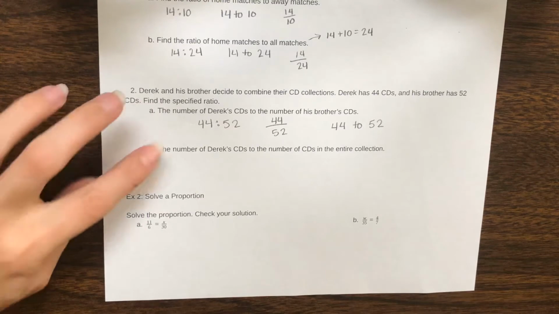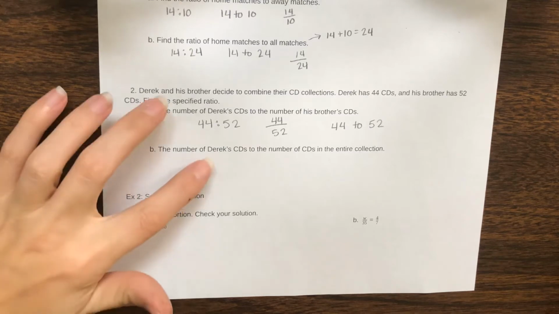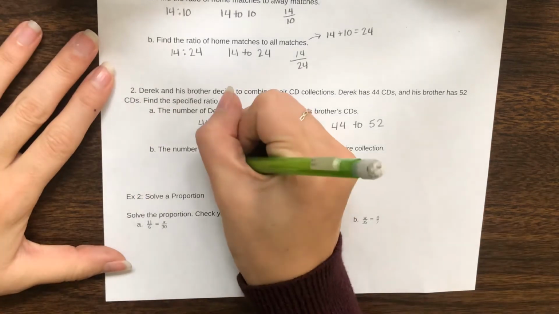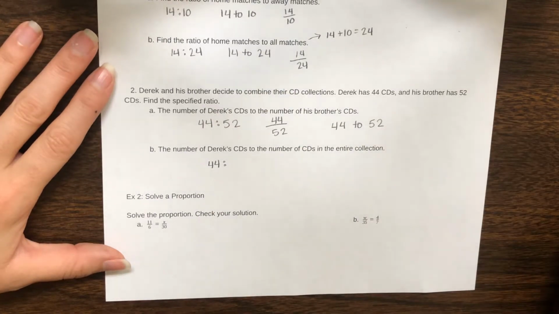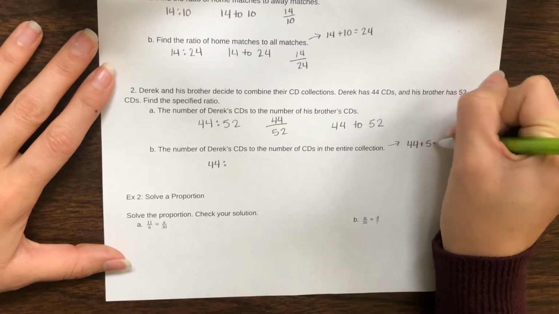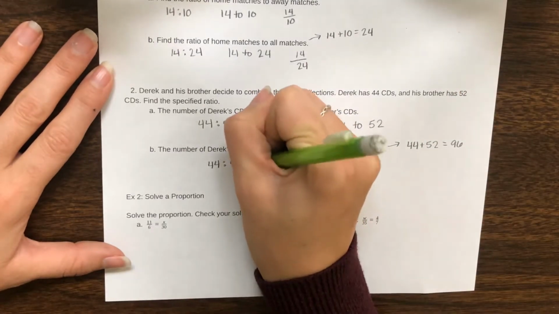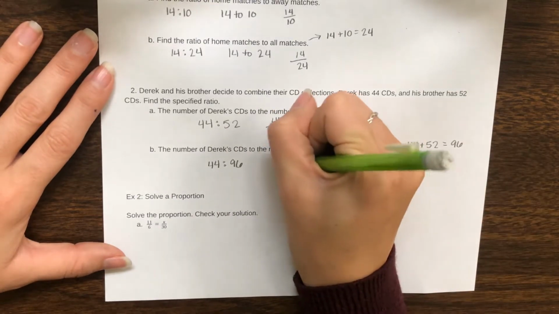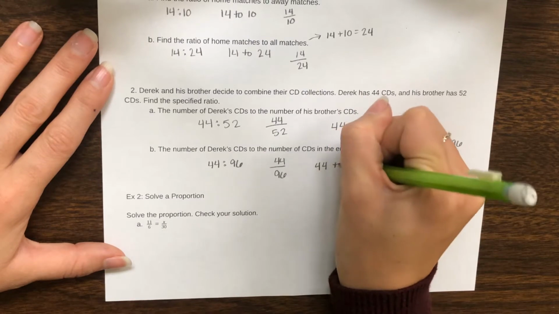Okay. So then for B, it says the number of Derek's CDs to the number of CDs in the entire collection. So Derek's CDs, we have 44 again. His entire collection this time, well, we know he has 44 and we know his brother has 52, so that would give us 96. So it would be 44 to 96.